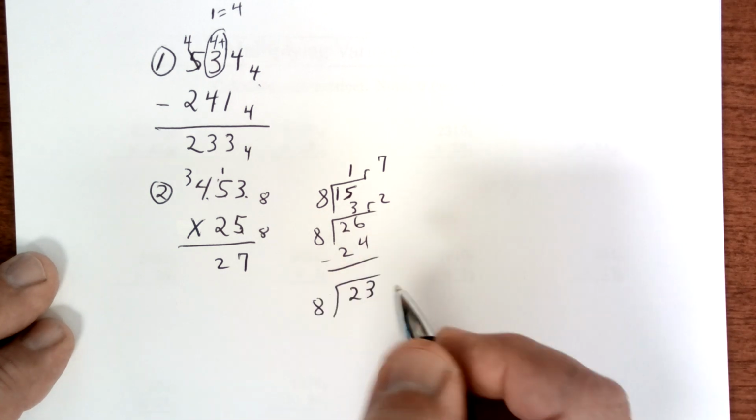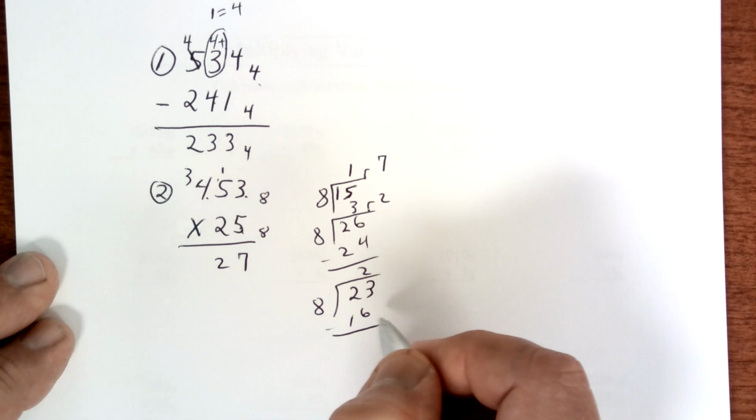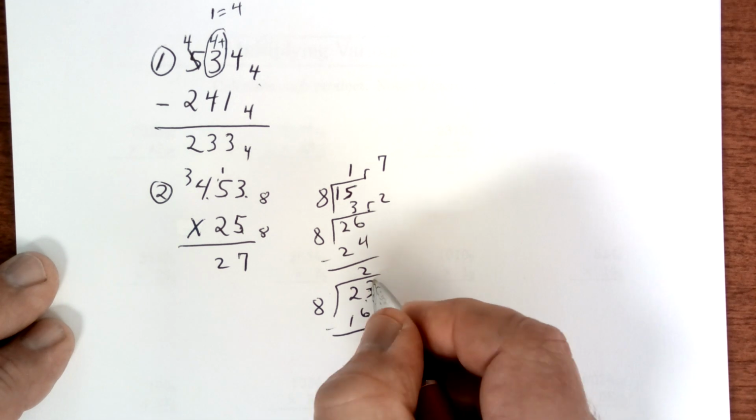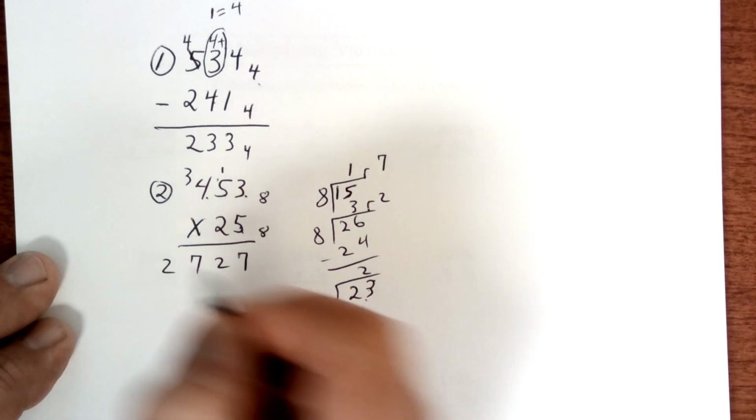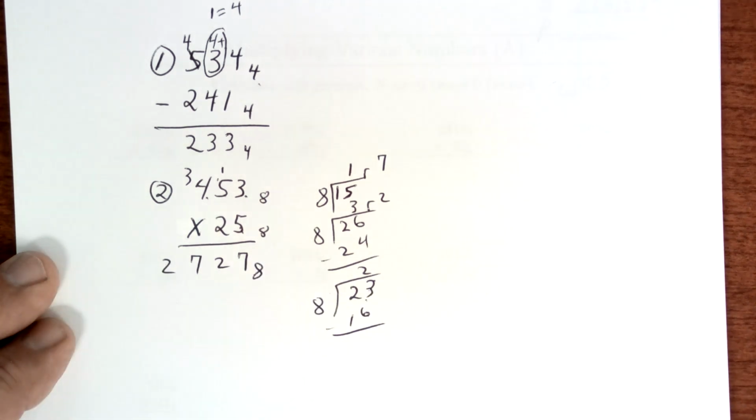8 and 8 is 16. And when you subtract, you get 4, 5, 6, 7. So you're going to get a 7, and you're going to carry that 2. And that's how you should do multiplying. And actually, we're not done yet. So you got to go to the next number here.